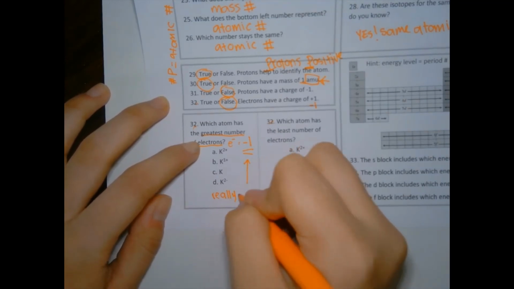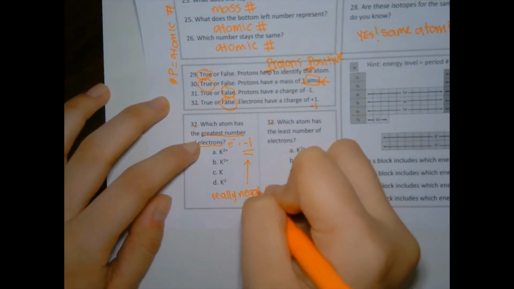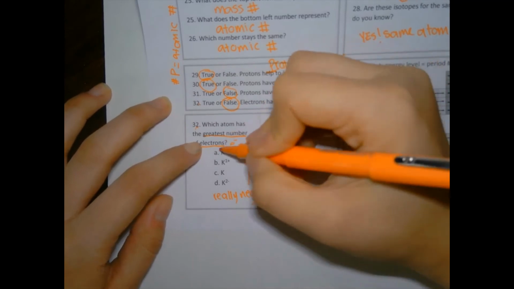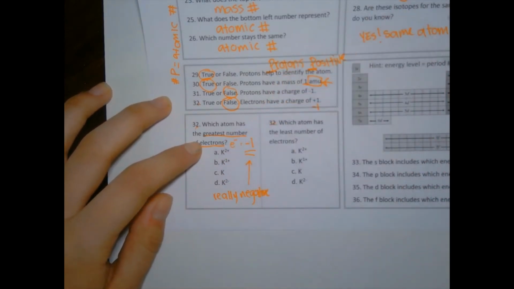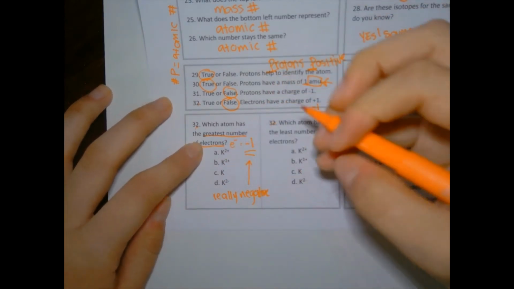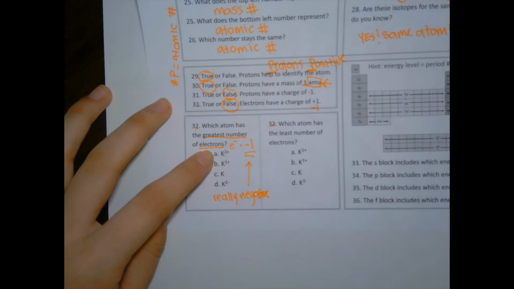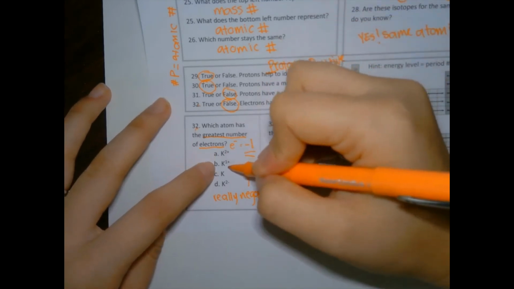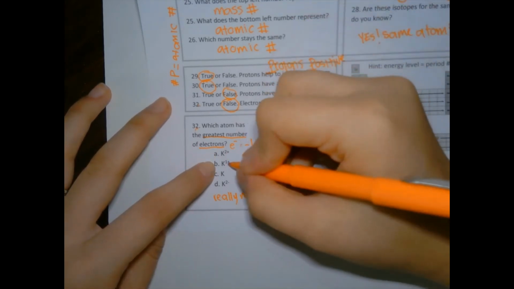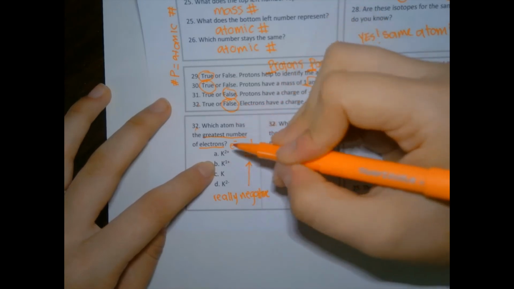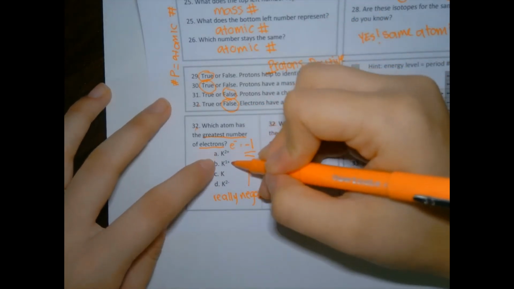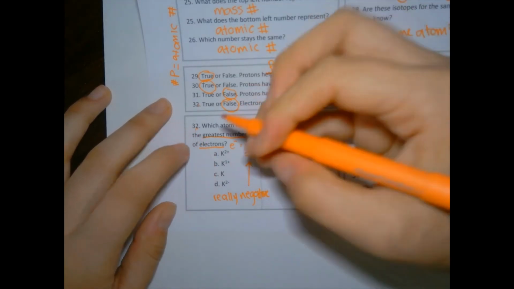So out of all of these options, I have to find the most negative atom. So this one is K2+. Okay, so that's a +2. B is a K1+. So this is only a +1. So between 2+ and 1+, the more negative one is 1+.